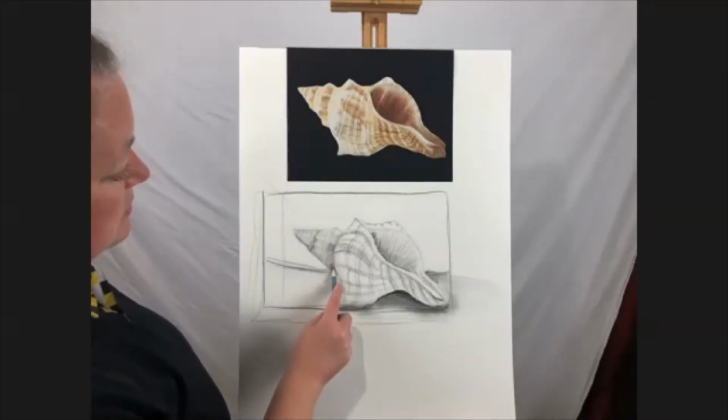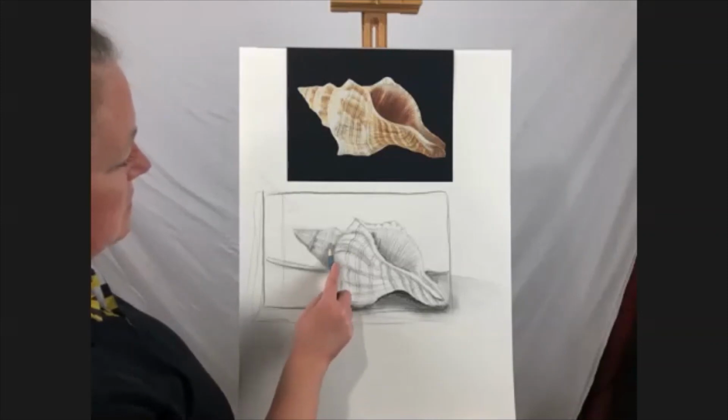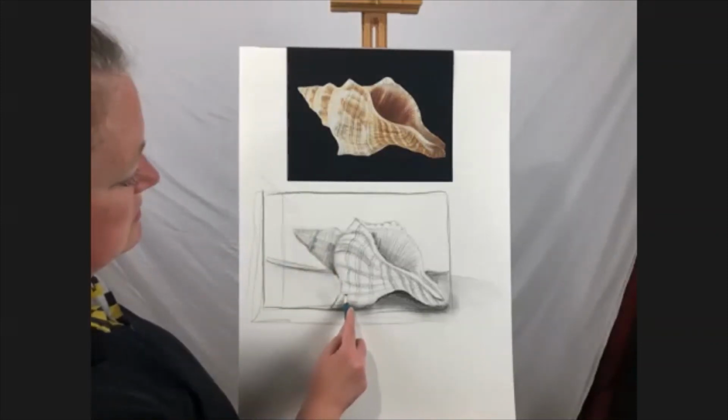And I'm just gonna come in here and just kind of work on some detail.